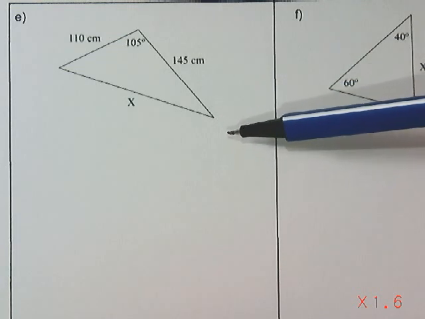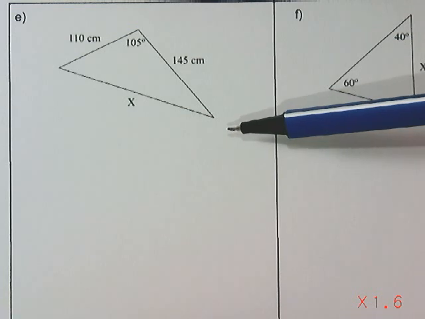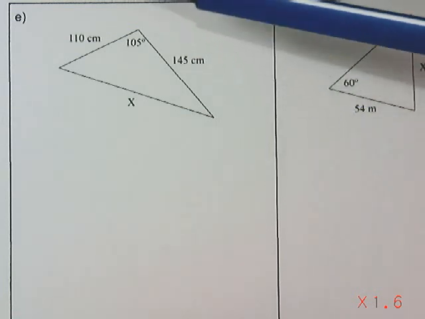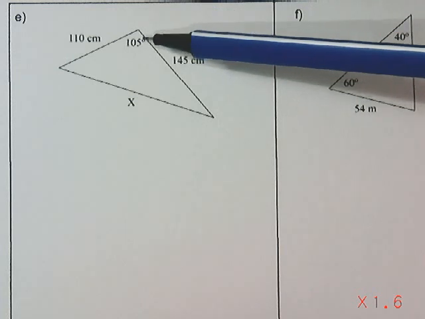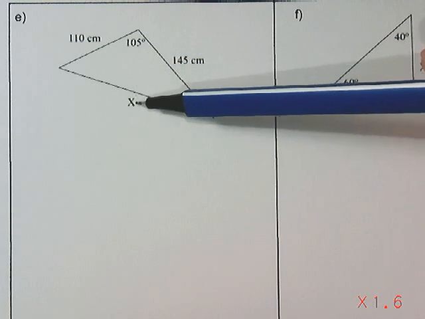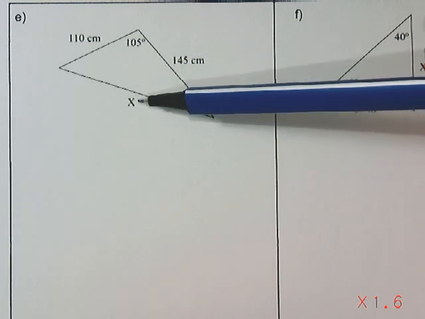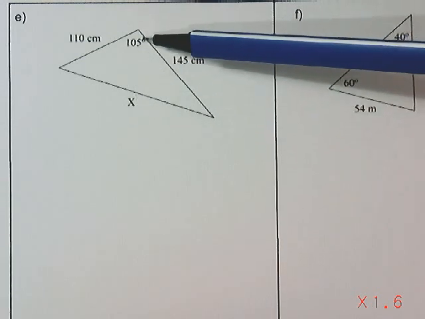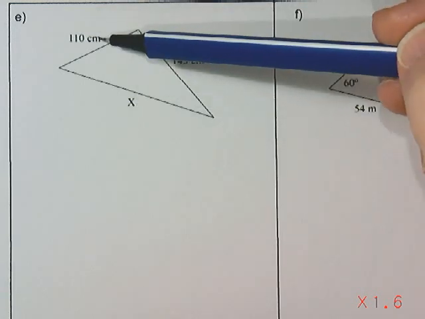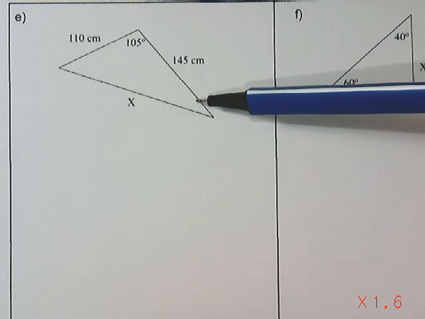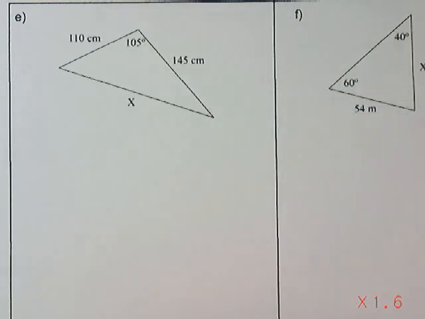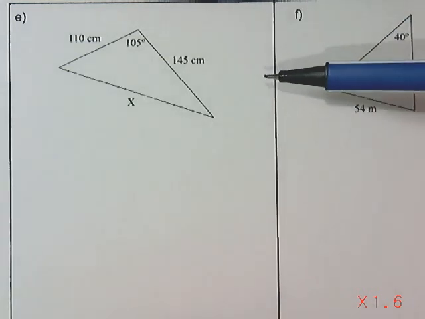Then the next question I ask myself is, do I know an angle and an opposite side? Well, the only angle I know is 105 degrees, and the side across from it is the thing that we are trying to solve for. So I do not have an angle and an opposite side that I know. So that means I cannot use sine law. We are going to be using cosine law.